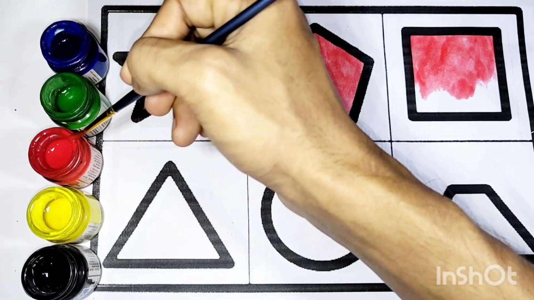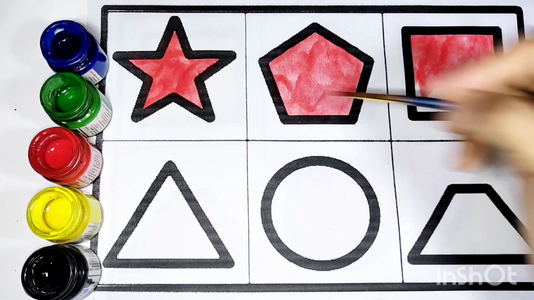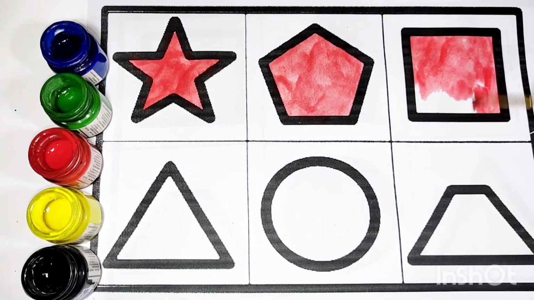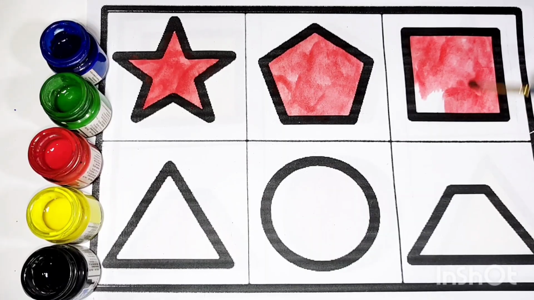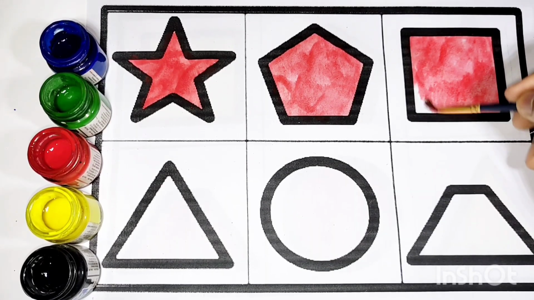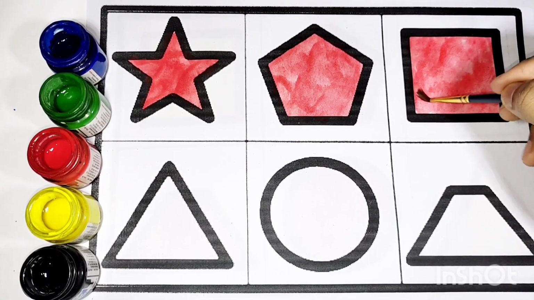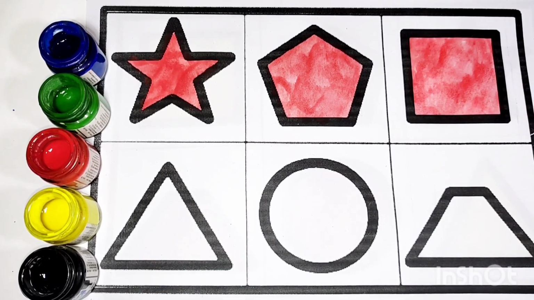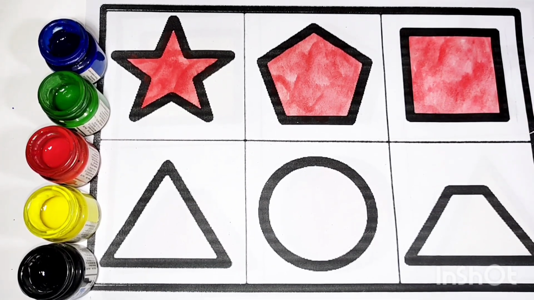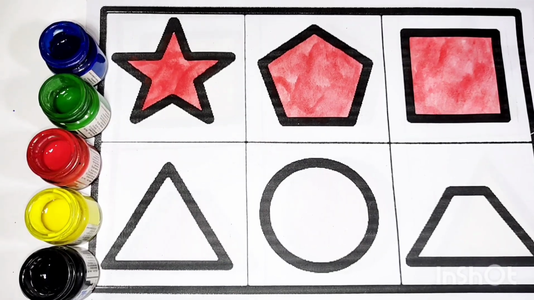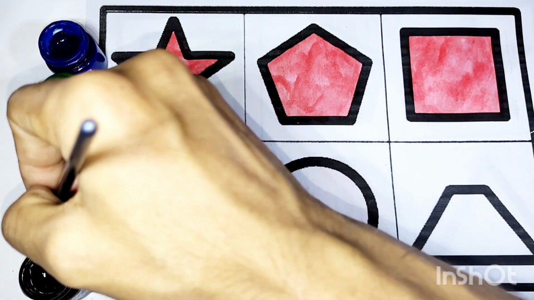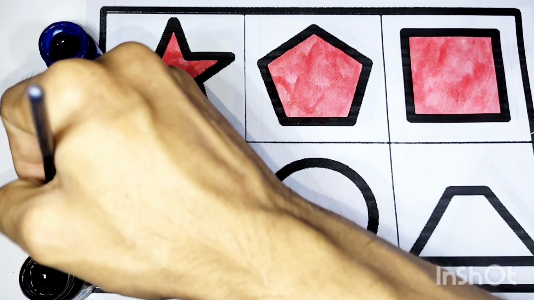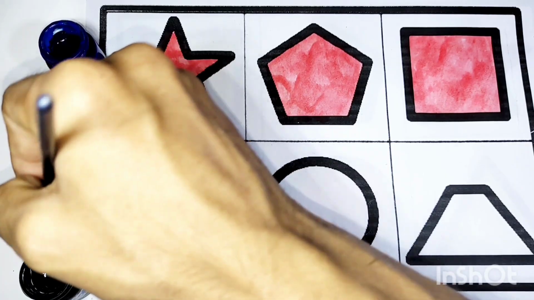Kids, now we are using the color of red and coloring square. The next one is triangle, the shape of triangle. Now we are using the color of yellow. Kids, now we are using yellow color.